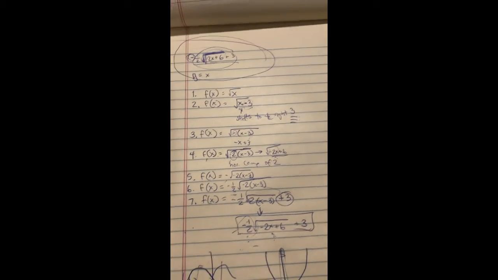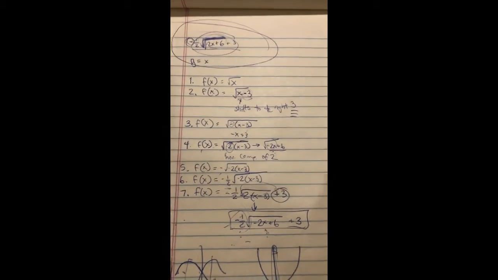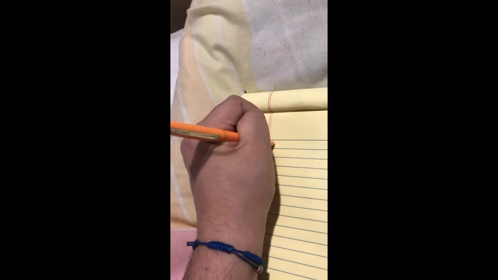Now, the next one is part B. So let's do a little bit of part B, huh? Do a little dance for it. Next part. Part B. Now, here's our goal.